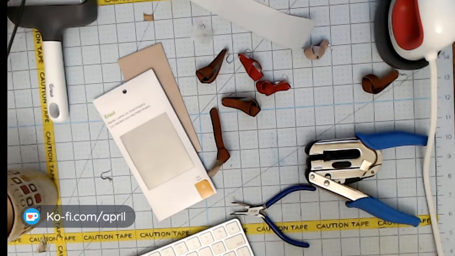Yeah, Connie, on that suede, I used the fine tip. I didn't even use my rotary. I just used the fine tip, and it cut perfectly fine. One pass.